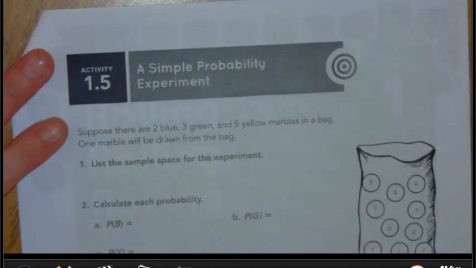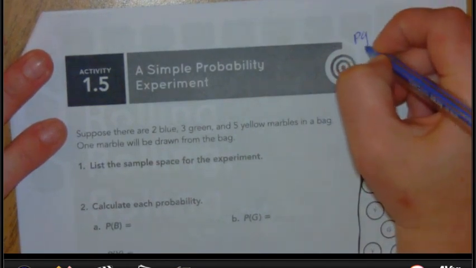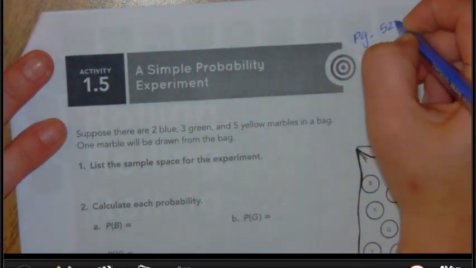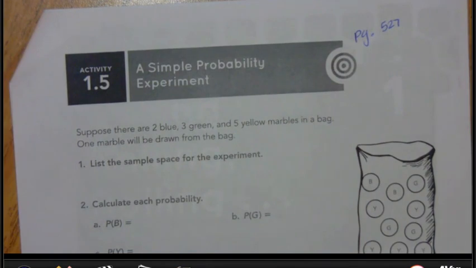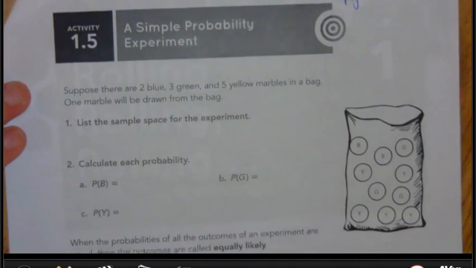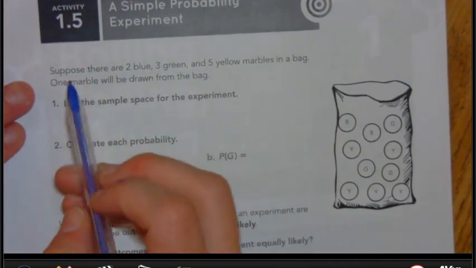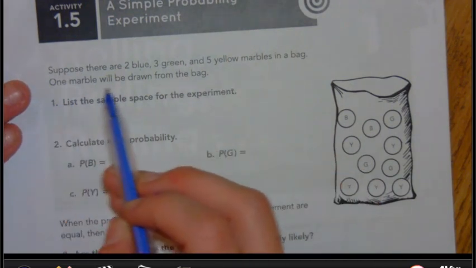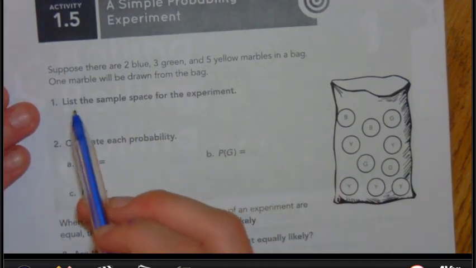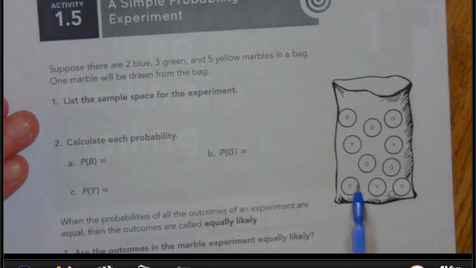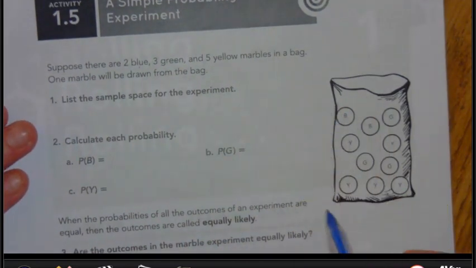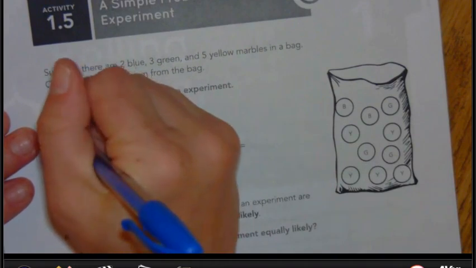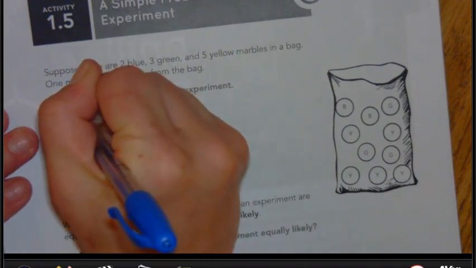Activity 1.5. Okay, so we have gone all the way over to page 527. We skipped 1.4. All right, activity 1.5. Suppose there are 2 blue, 3 green, and 5 yellow marbles in a bag. 1 marble will be drawn from the bag. List the sample space for the experiment.